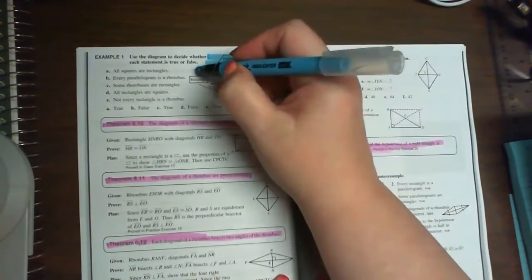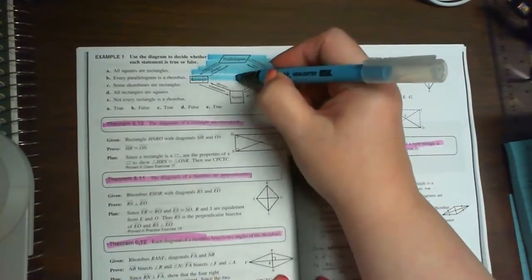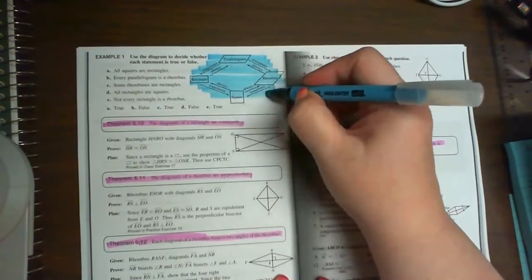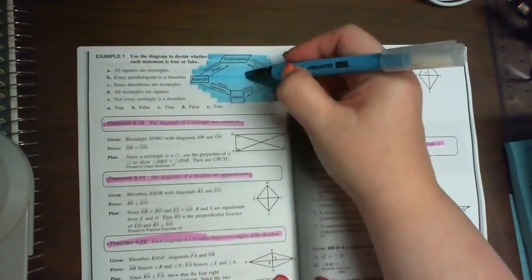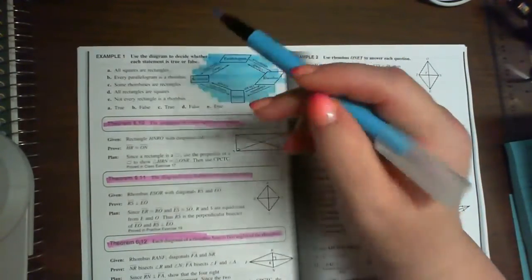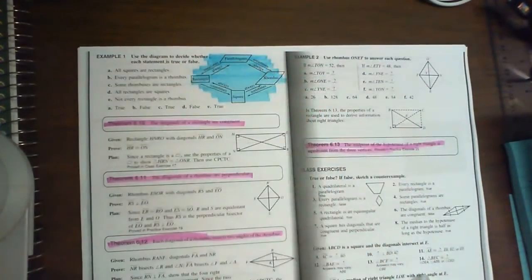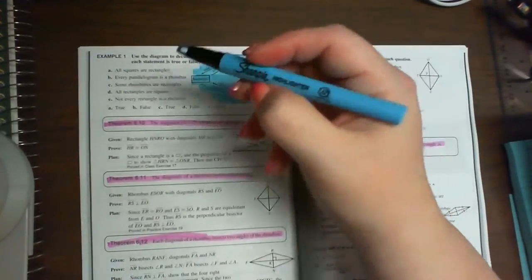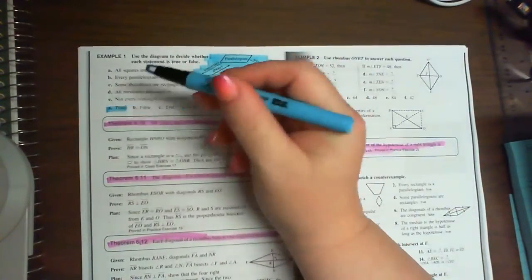I usually do a family tree of quadrilaterals to try to get this across, but I kind of liked this better. So I wanted to show you that, and I wanted to go ahead and talk about these things over here. All squares are rectangles. Are all squares rectangles? Yes, they are. All squares are rectangles. We know that because it says always when it goes from a square to a rectangle. So that one is true.